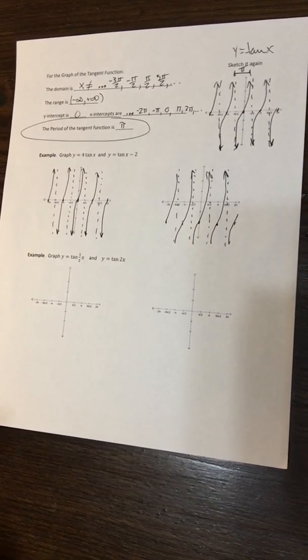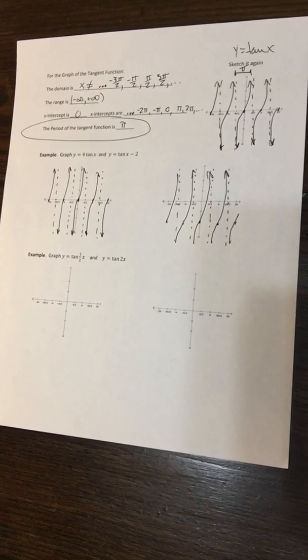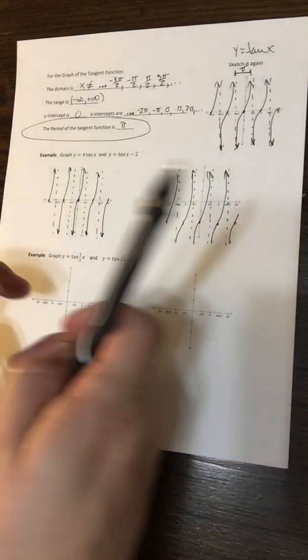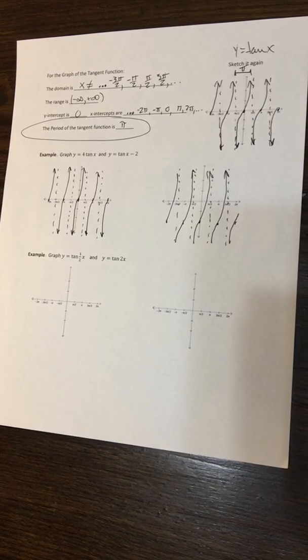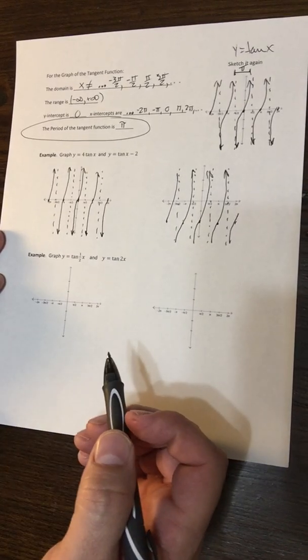Okay, here we go. That number affects the period and either stretches this graph horizontally or shrinks it. That's got to be terrifying. Okay, the first one, let's go down here and just talk about what the period is.